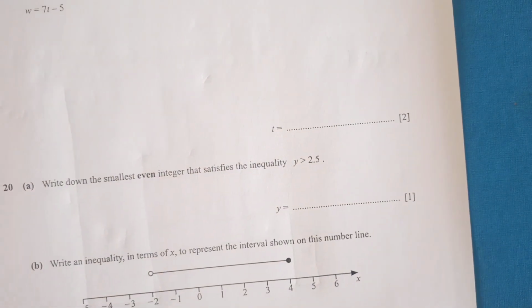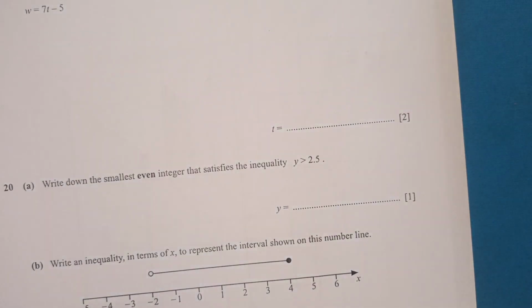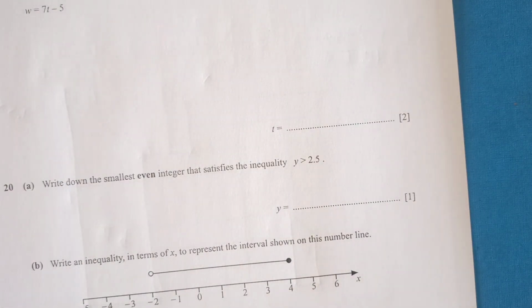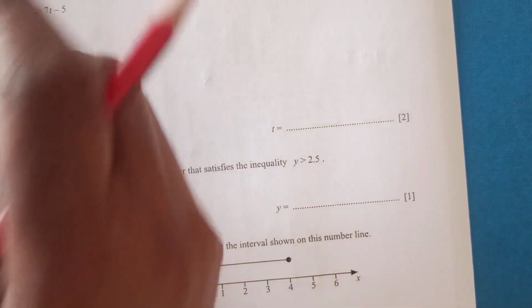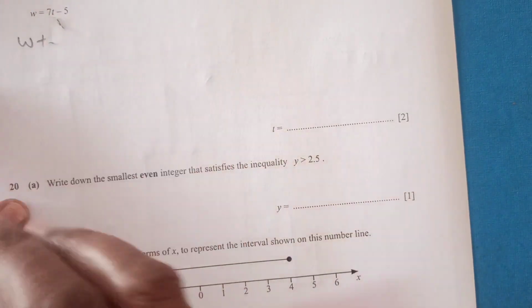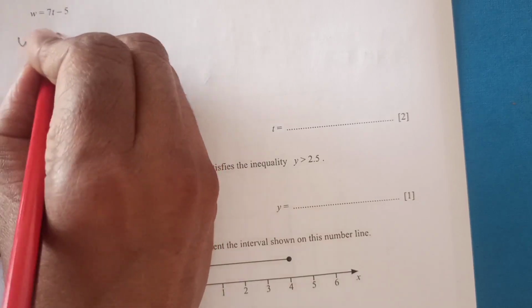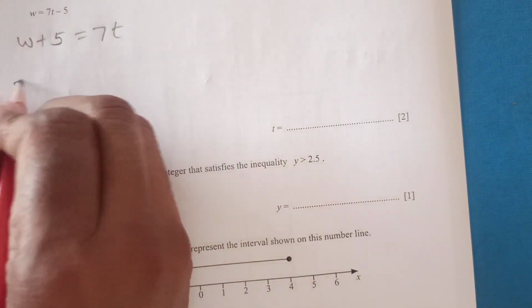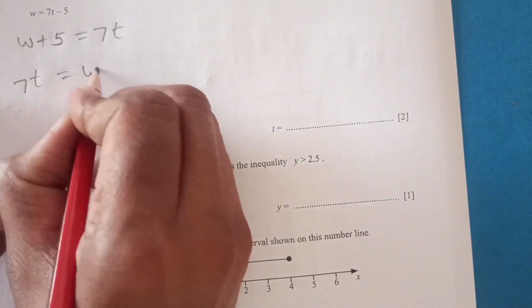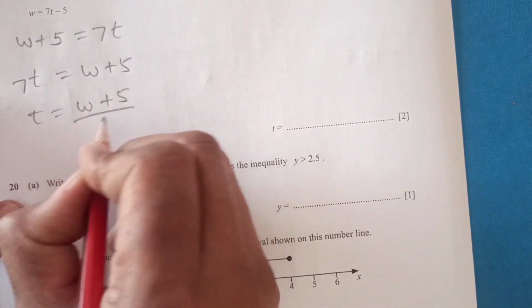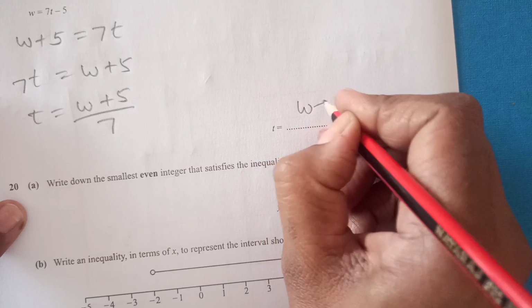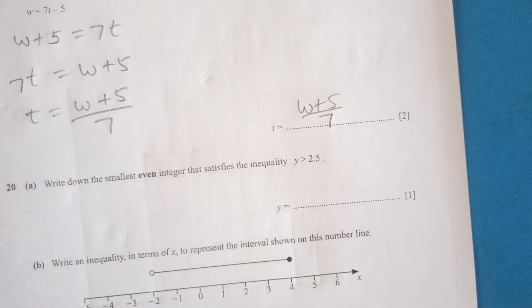Now number 19, rearrange the formula to make T the subject. So we are going to make T the subject. So just shift whatever you have extra on this side. So W plus 5 equals to 7T, and then 7T is equal to W plus 5, and T is W plus 5 over 7. So W plus 5 over 7 is the final answer.